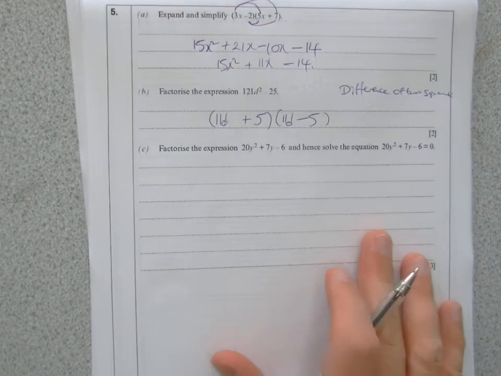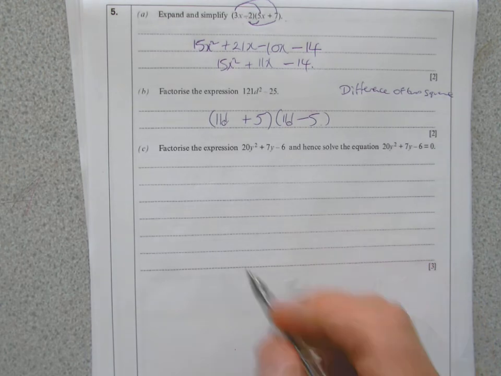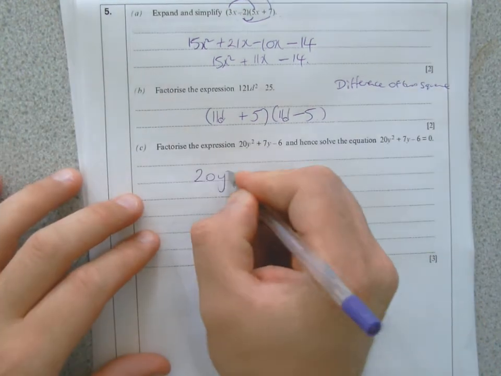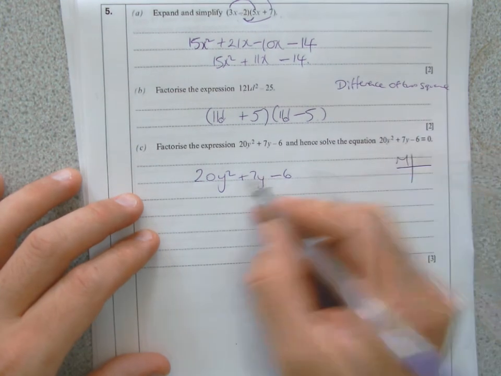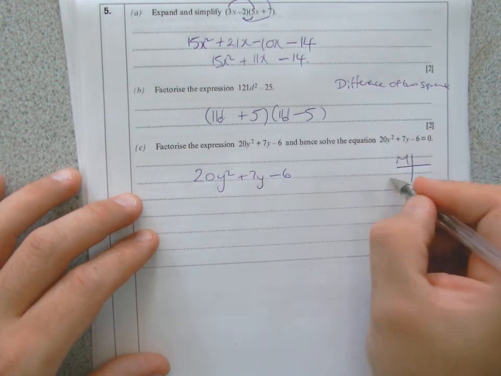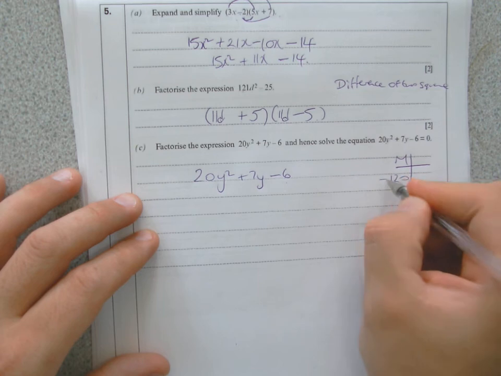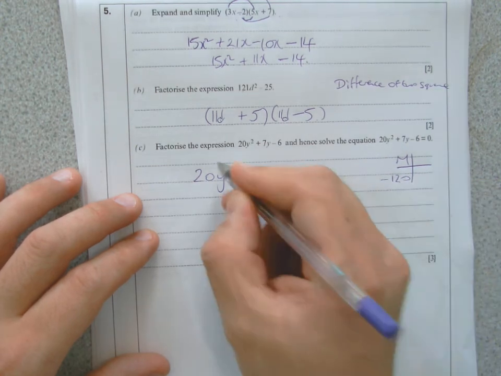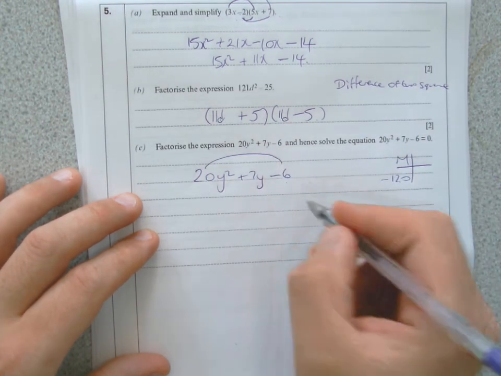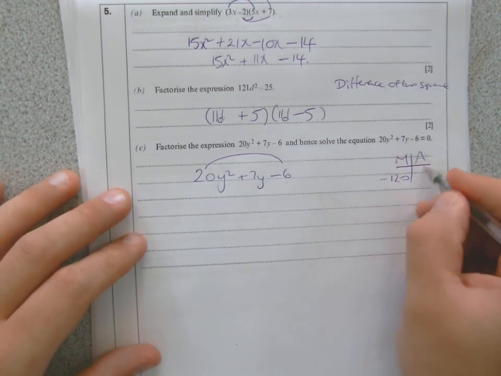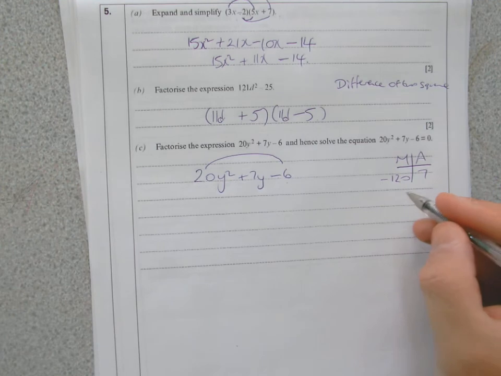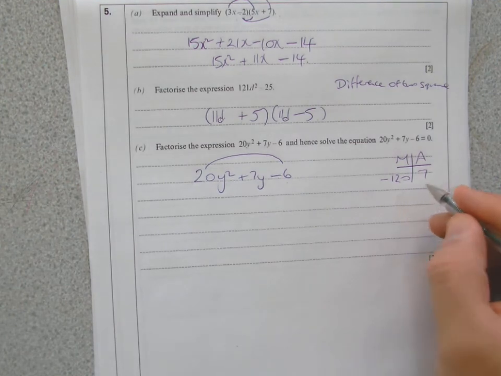Part C then, factorize this expression and hence solve it. Now, when it comes to this, write it out, of course. Multiply, add thing. Now 20 times 6 is 120, but minus 120, because it's minus 6 times 20, so you multiply what was in front of the y by minus 6, and then add up to give 7. Now you've got to think of two numbers that multiply to give minus 120 and add to give 7, right?